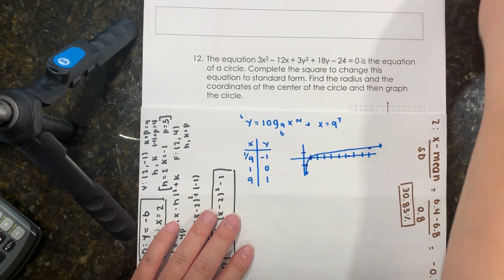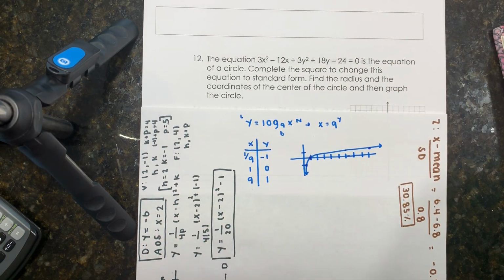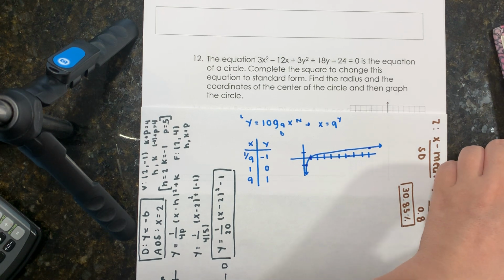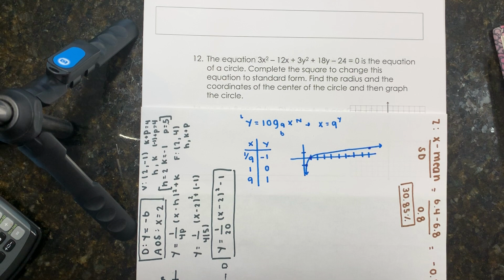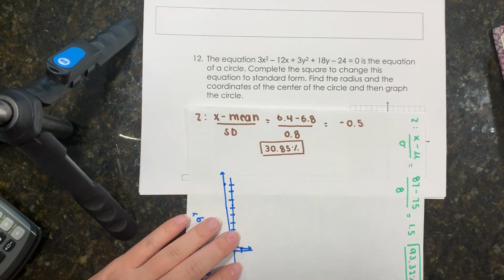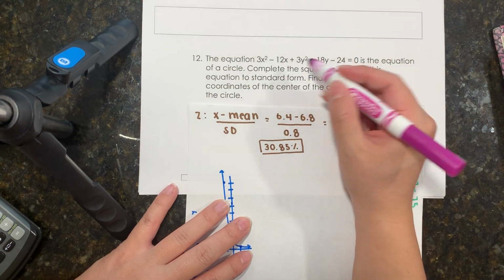Okay, for number 12, we're going to be graphing the equation 3x squared minus 12x plus 3y squared plus 18y minus 24. The first thing I'm going to do is divide off whatever I can.